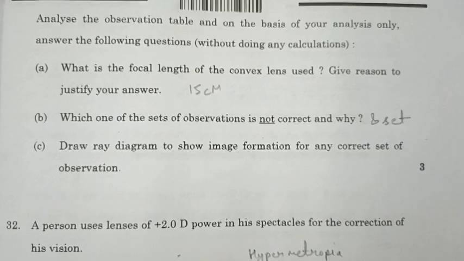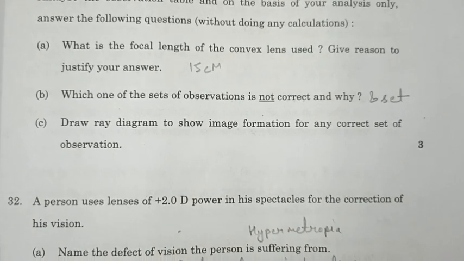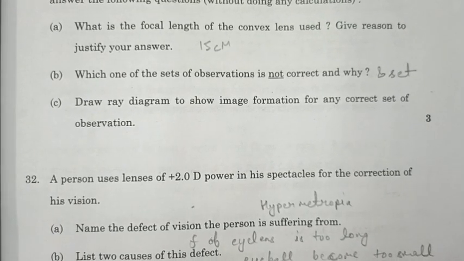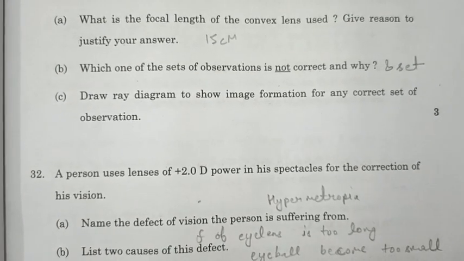Question B, the 8th set is incorrect. You can also find the reason there. Question C, draw a ray diagram to show image formation for any correct set of observation. So you can find any ray diagram.